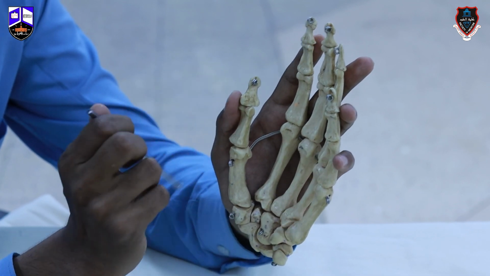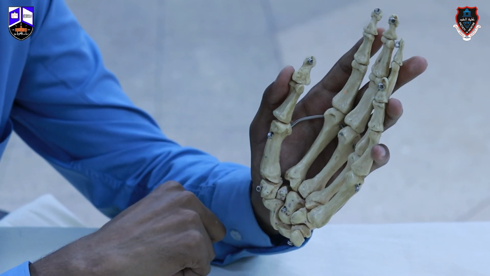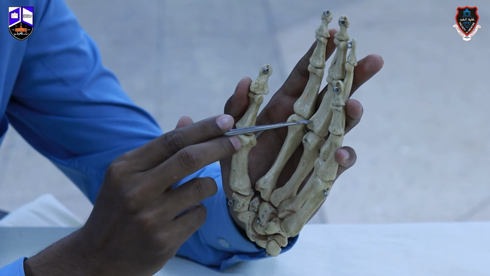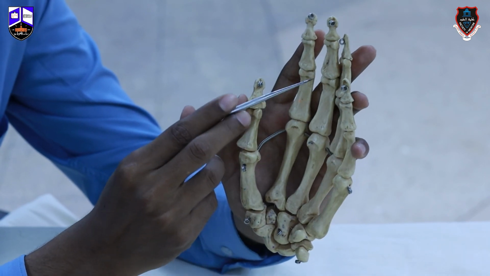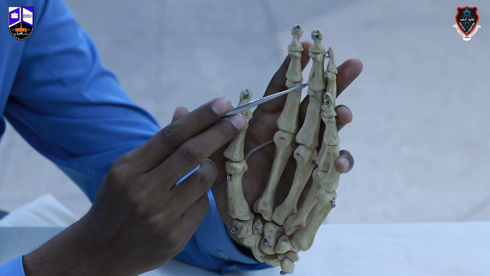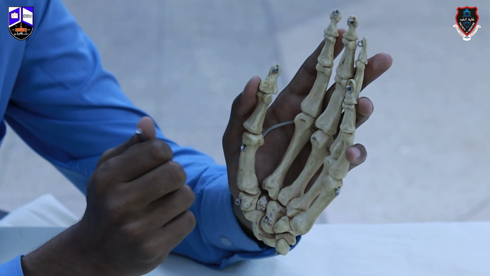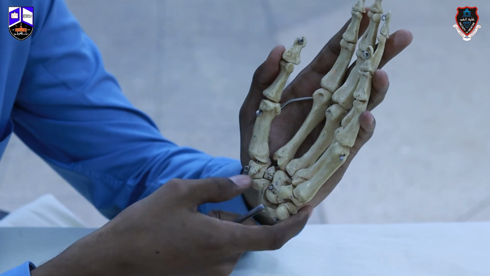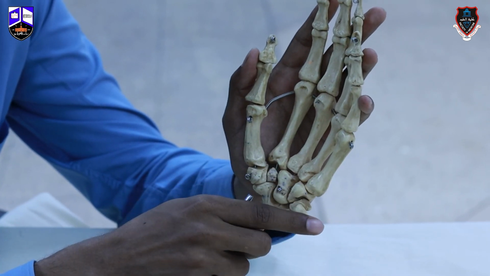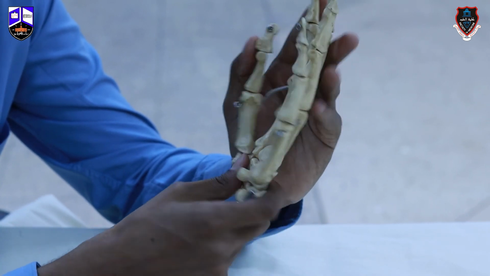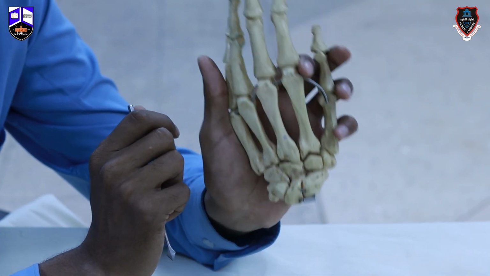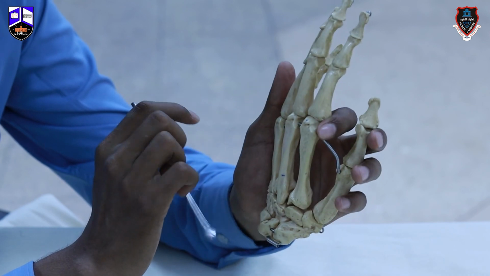Okay. Again, the phalanges are composed of a base and a head. Okay. This is the anterior surface of the hand. Again, this is the posterior surface of the hand. Same bones, same features.